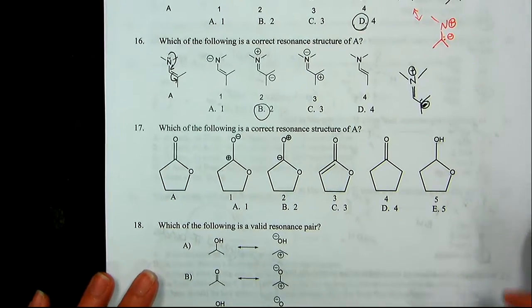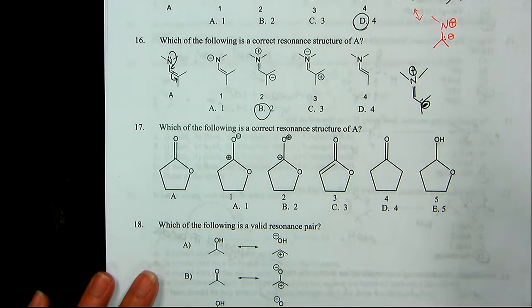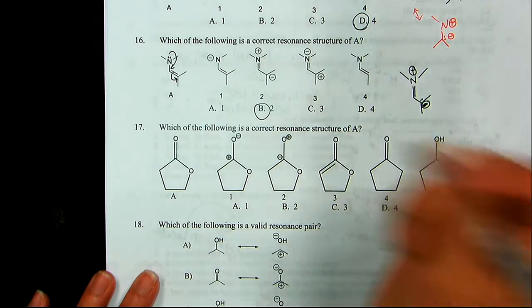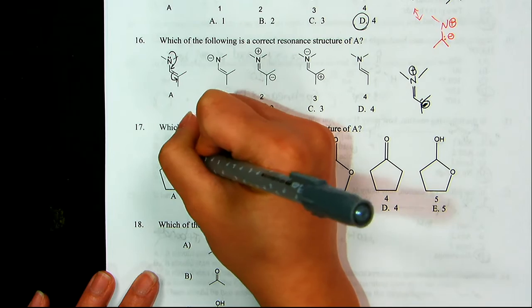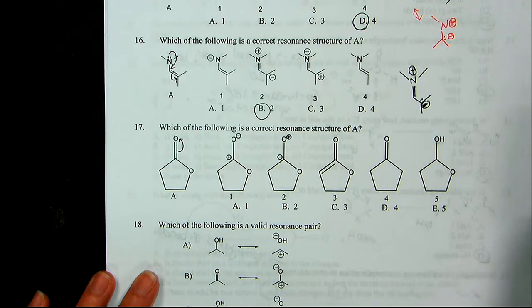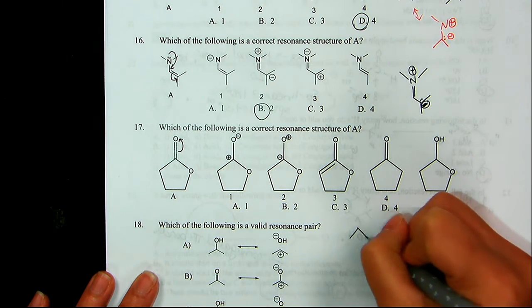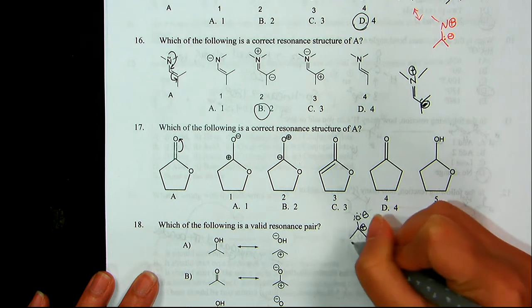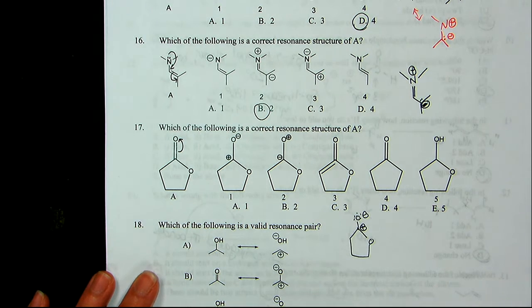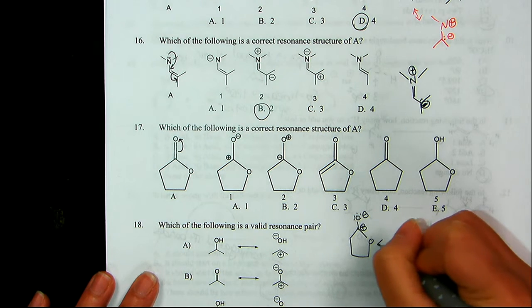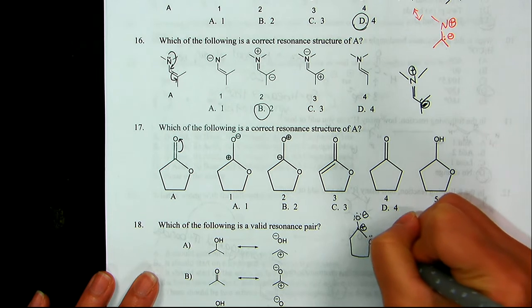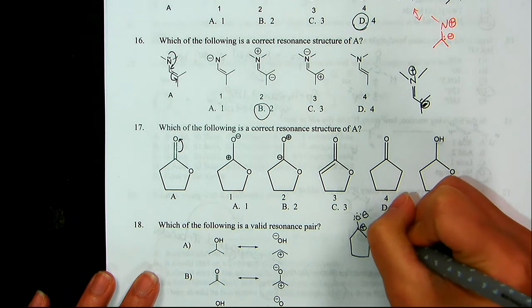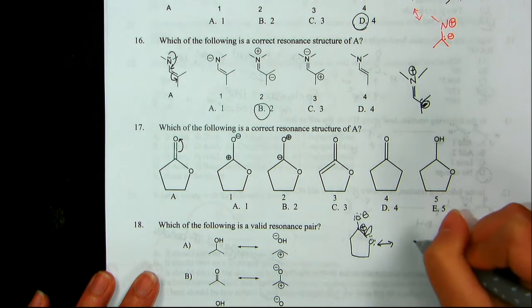So which of the following is the correct resonance structure of A? So resonance plays a big part. So what we're going to do is first move this pi bond to this oxygen. So what we'll get is an oxygen that's negatively charged and a positive charge here. That's one of the resonance structures. Another resonance structure we have is that these lone pairs are localized, so they can go here.